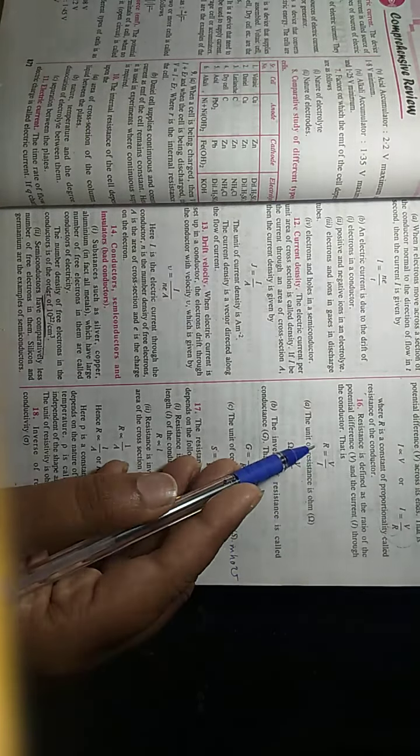It is represented by the symbol rho, and its unit is ohm meter. As the inverse of resistance is conductance, the inverse of resistivity is conductivity, which is denoted by the symbol sigma.